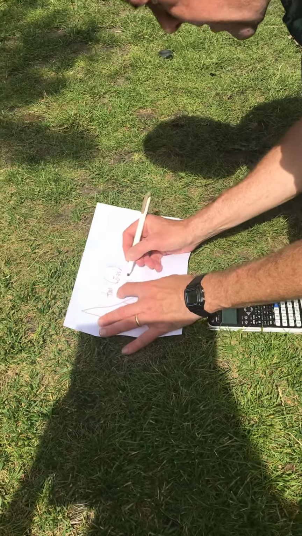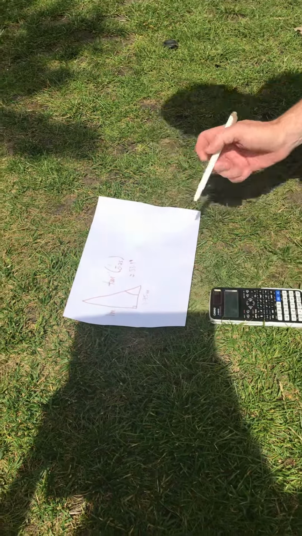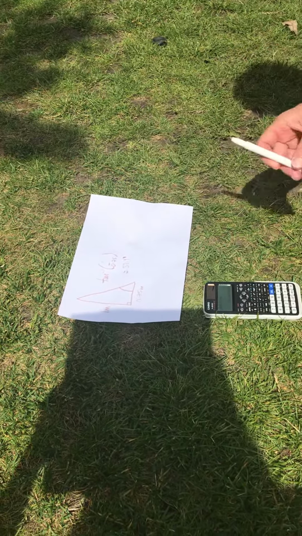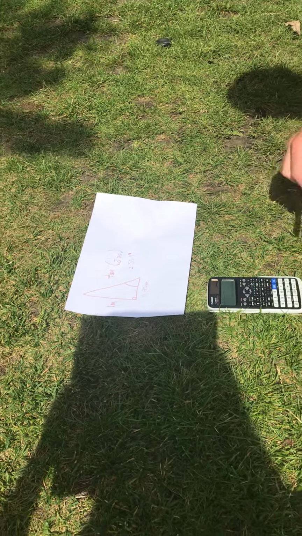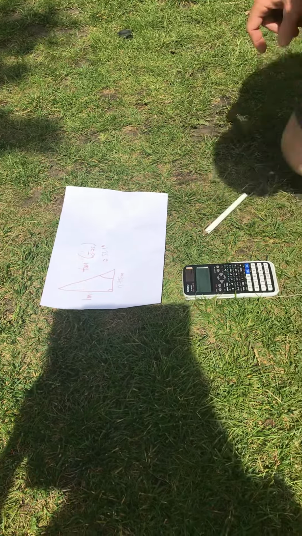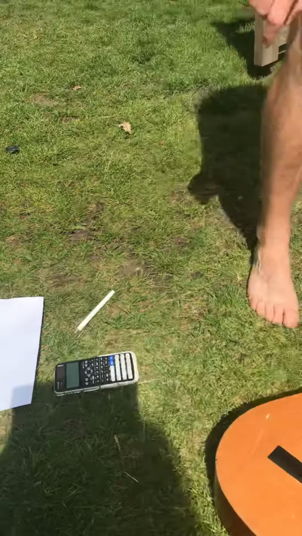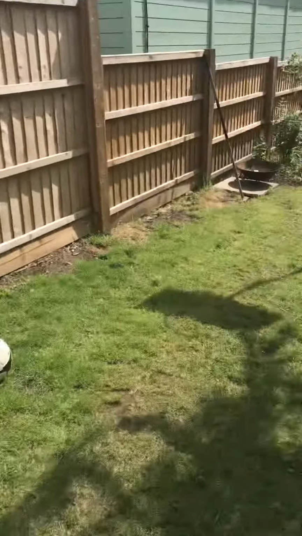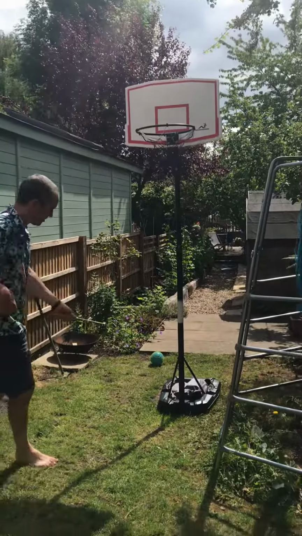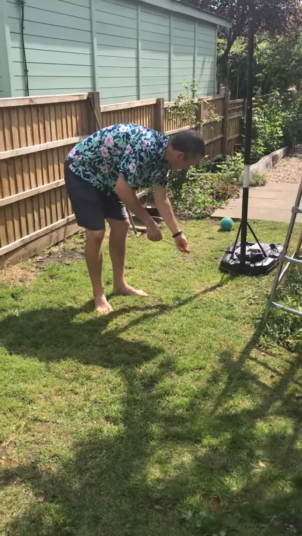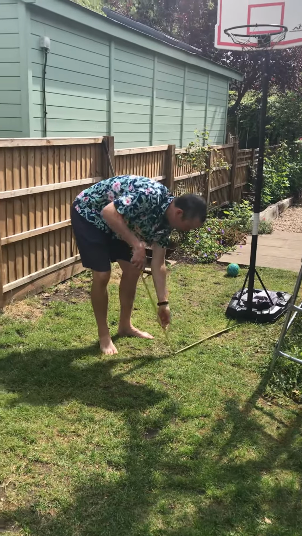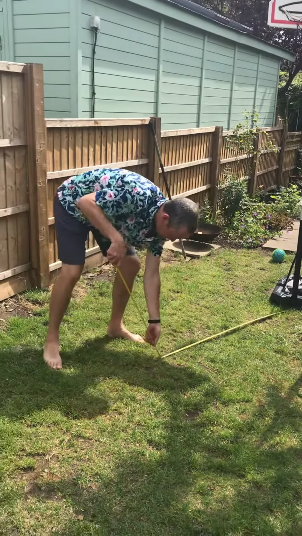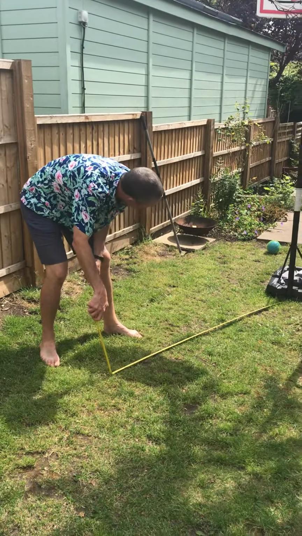So that's 53.1 degrees. Now, I need to do this quite quickly because the sun will move and the shadows will change. But if I measure now the shadow of another object, so I've got over here the basketball net. To measure the shadow of the basketball net, here's my tape measure. And up to the top of there is always exactly 2 metres.